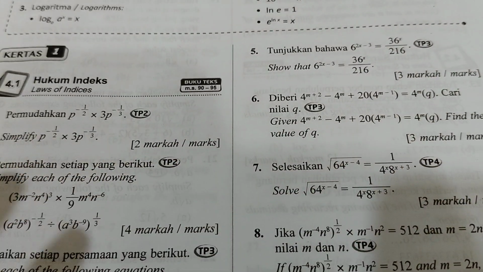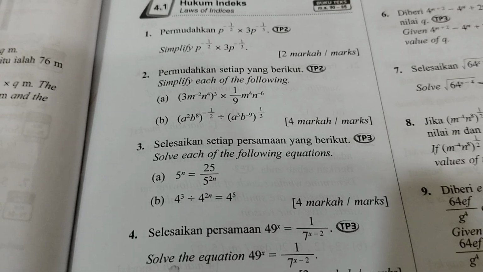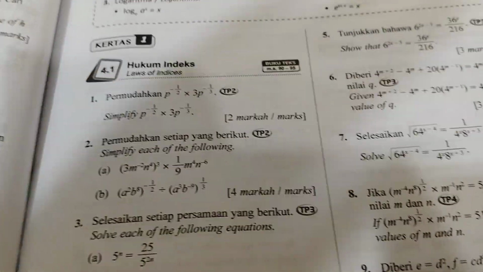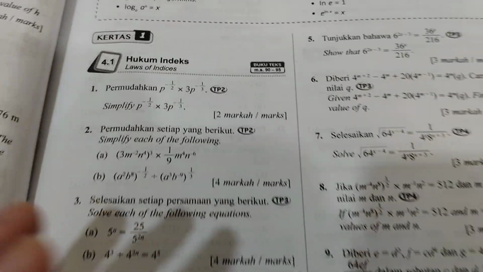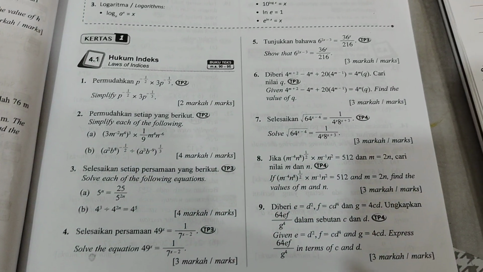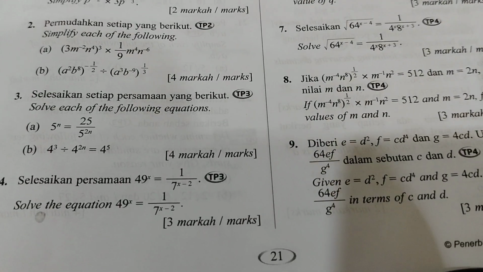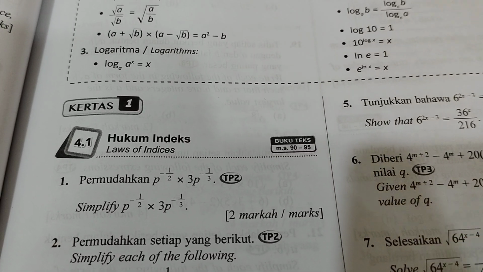Okay, hi. Today for AdMaths, we're going to move on to chapter 4, indices, series, and logarithms. For the first thing we're going to do, we're just going to solve these 9 questions on this piece of paper. This is all under the law of indices, so this is all kind of like revision. So let's start with the first question, shall we?